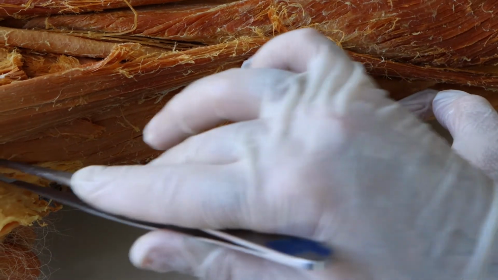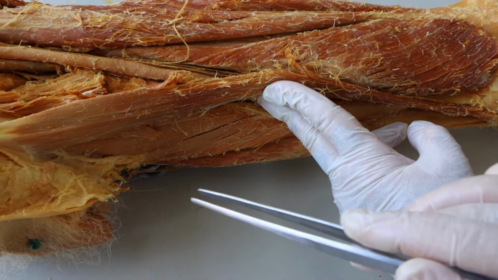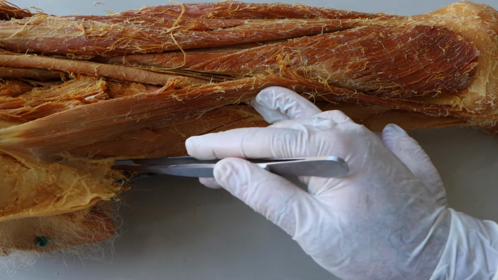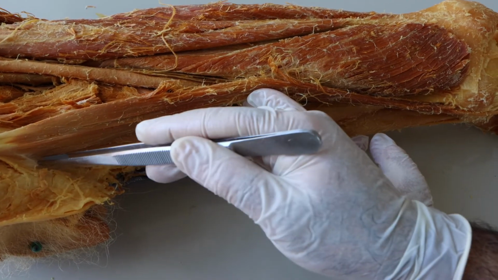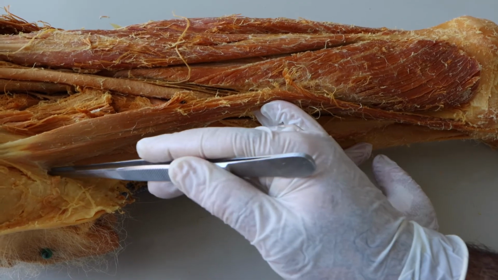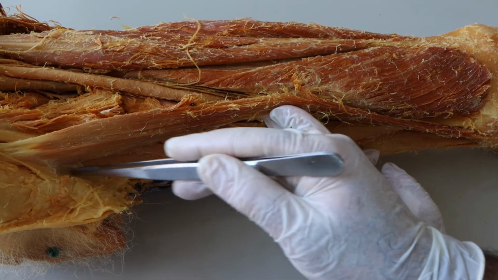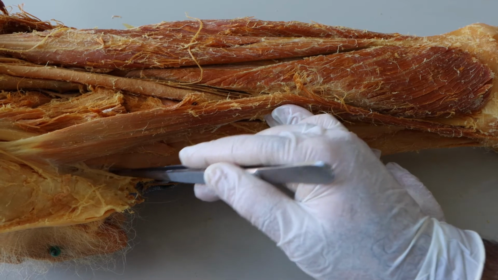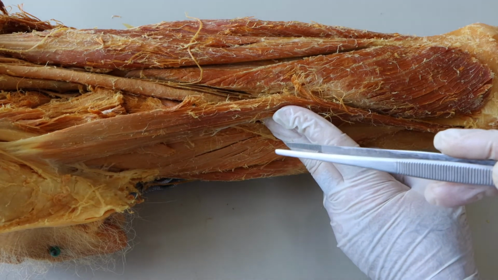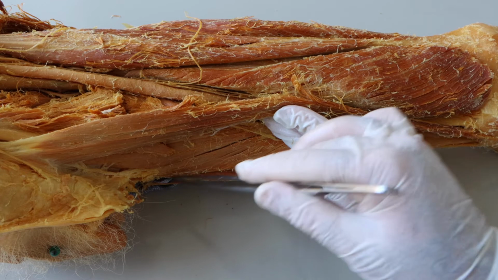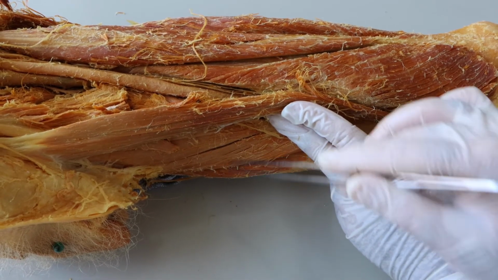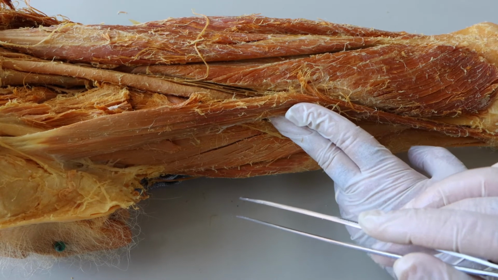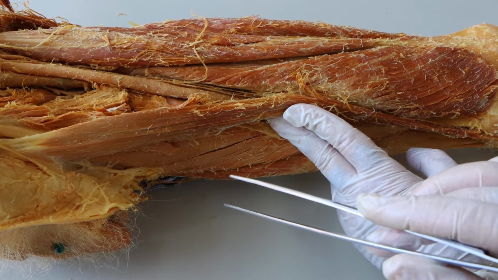Adductor magnus has different origins. The main origin of the adductor magnus is the inferior ramus of the pubic bone, then the ramus of the ischium, and the ischial tuberosity, the part that belonged to the hamstring muscles, the same origin they had. So those are the origins of the adductor magnus muscle.